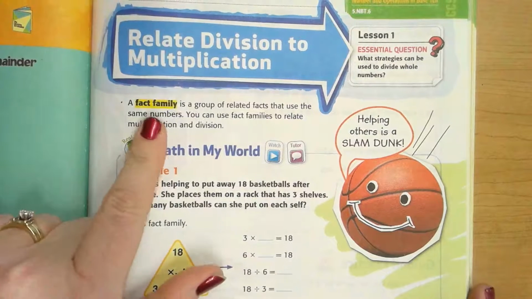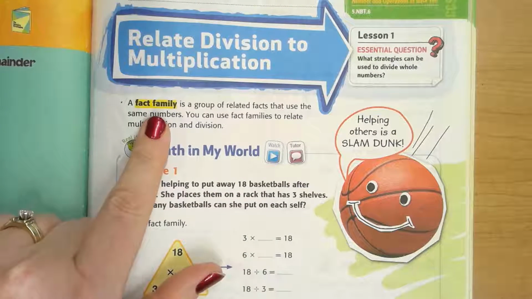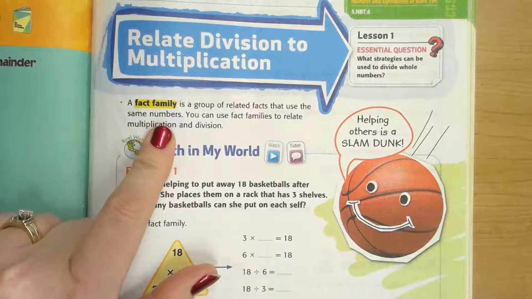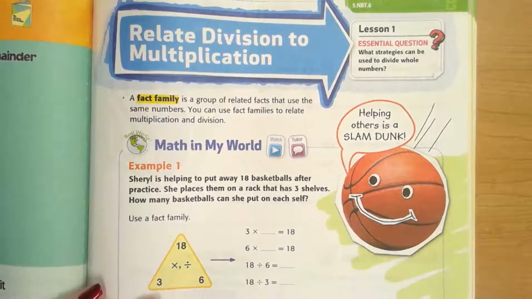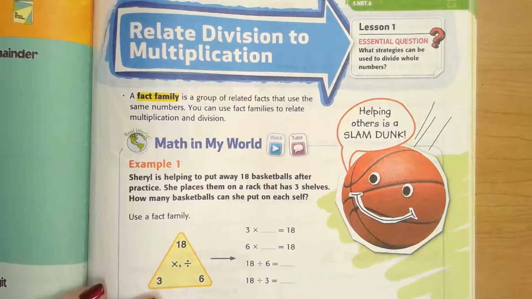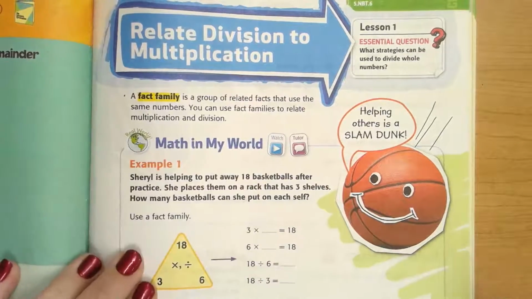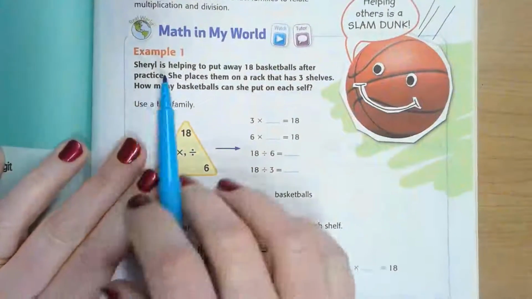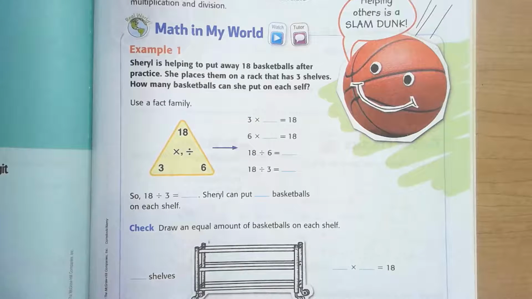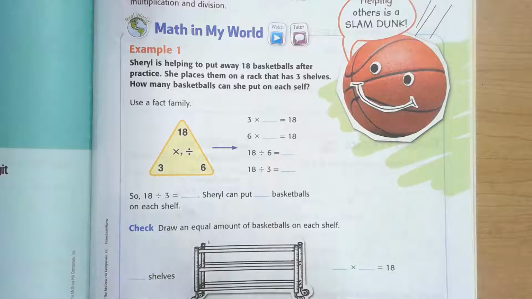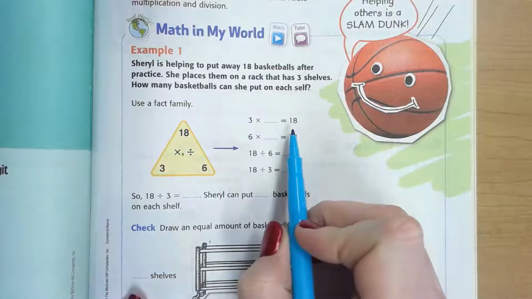So it says a fact family is a group of related facts that use the same numbers. You can use fact families to relate multiplication and division. Just like our addition and subtraction fact families, we have those for multiplication and division as well. So it says Cheryl is helping to put away 18 basketballs after practice. She places them on a rack that has 3 shelves. How many basketballs can she put on each shelf? Use the fact family. And it says 3 times what is equal to 18.